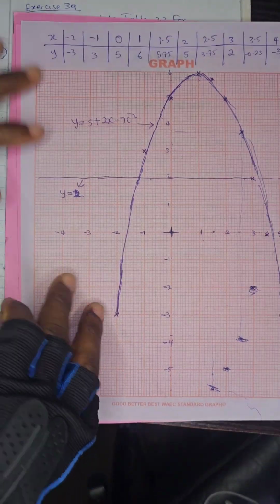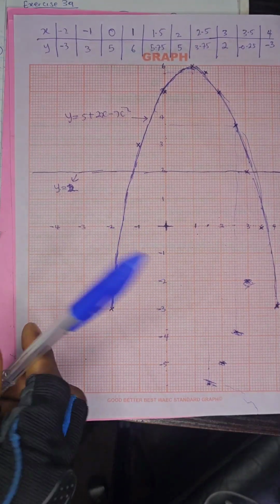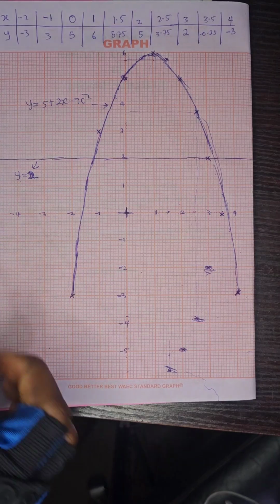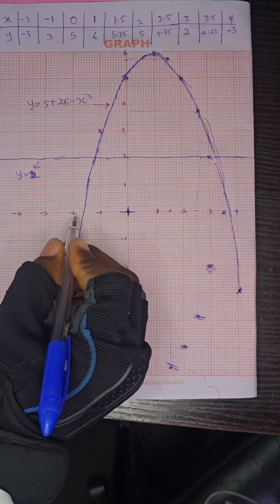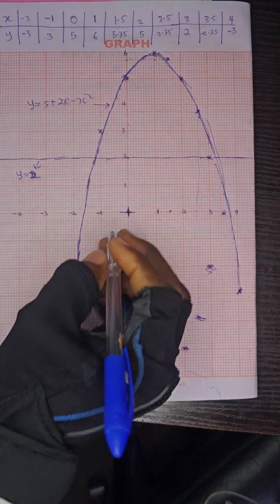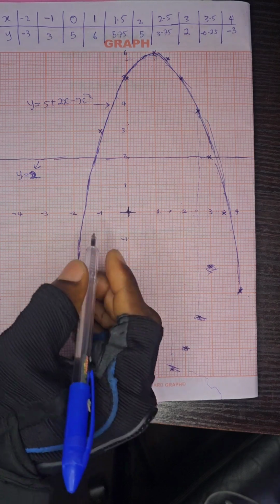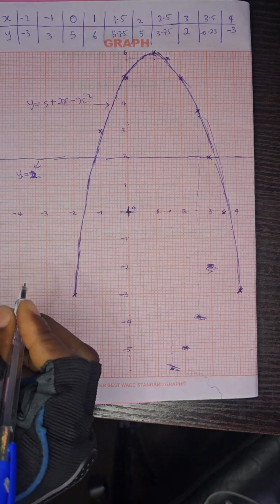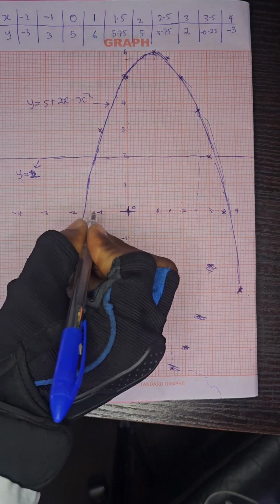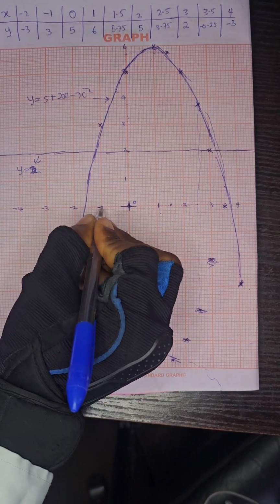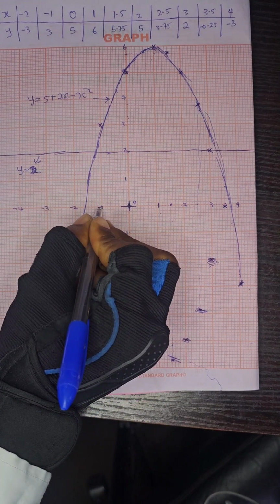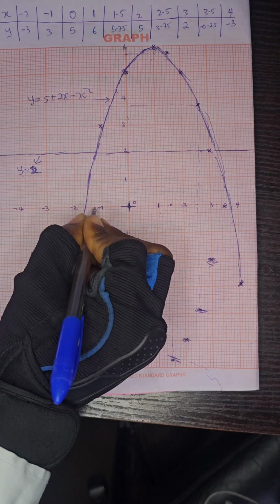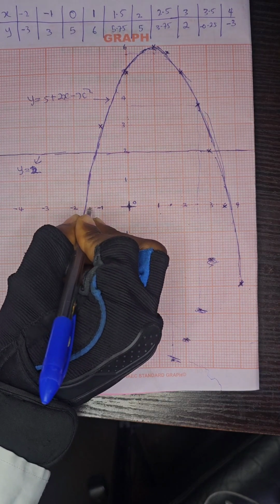So anytime you are being told to solve a quadratic equation using the graphical method, just know that what they are asking you is, at the point where y is 0, this is where x is 0, this is our origin, what are the values of x? So if I'm to use my graph, I will say that x is 1, 2, 3, 4, 5, 6.